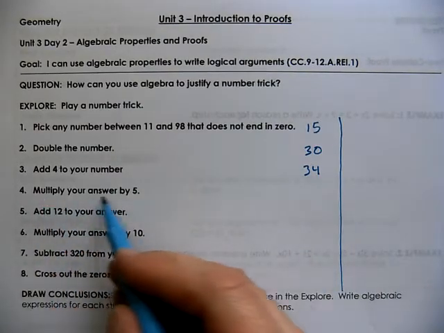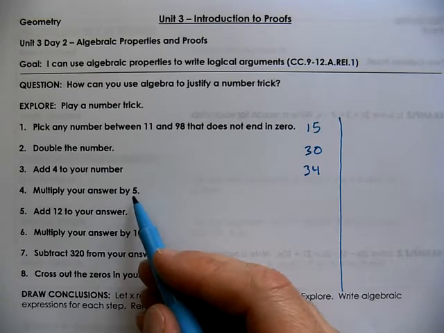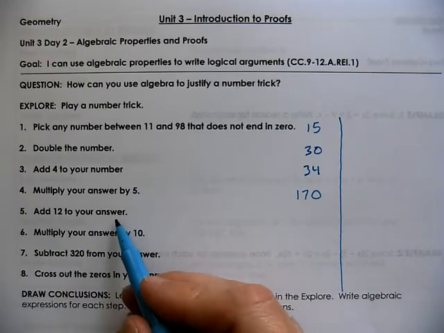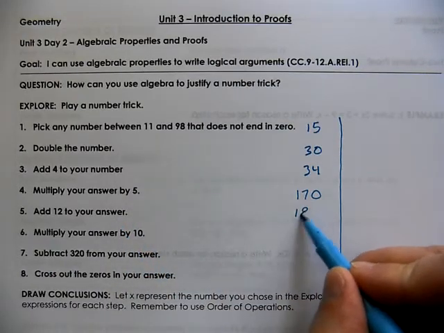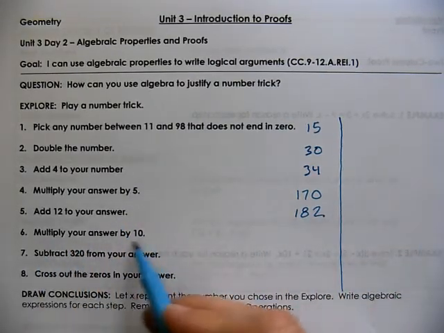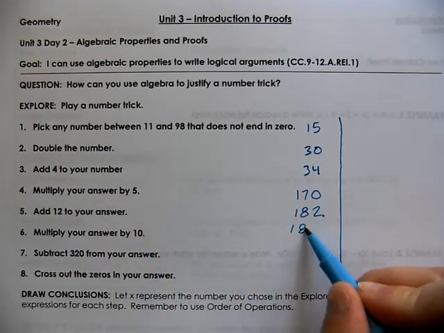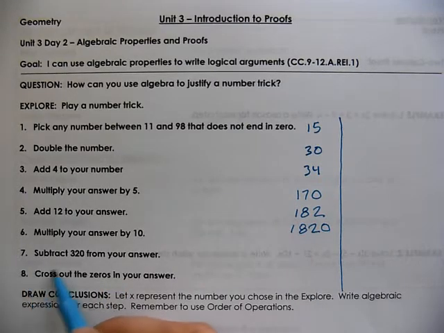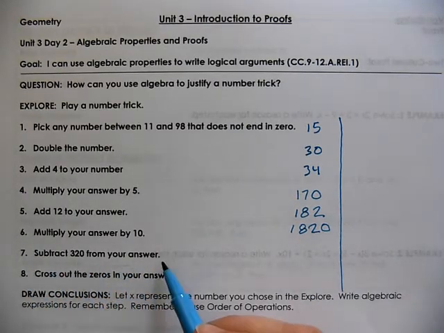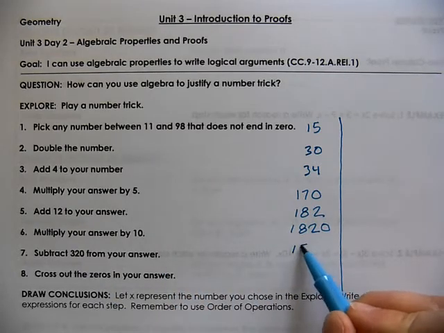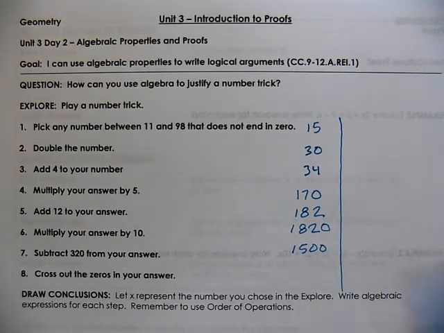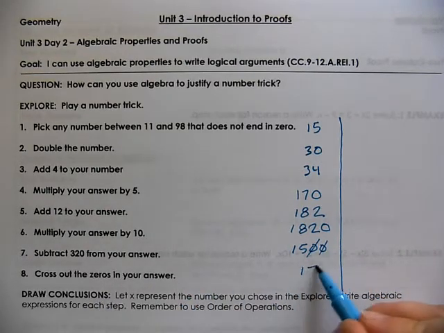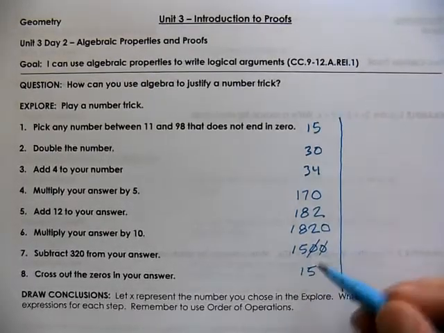Let's multiply that answer by 5. A little help from my calculator here. Gives me 170. And then let's add 12 to the answer. So we're up to 182. And multiply your answer by 10. So 1820. Subtract 320 from your answer. So subtracting 320 gives us 1500. Cross out the zeros in your answer, and we get 15. And you notice we ended up with the same number we started with.